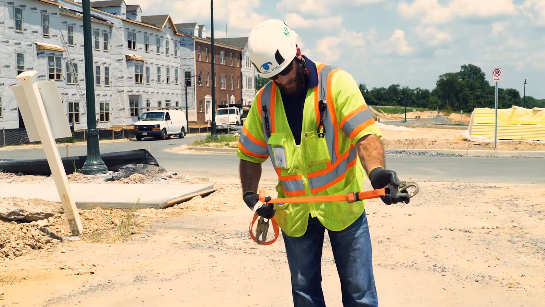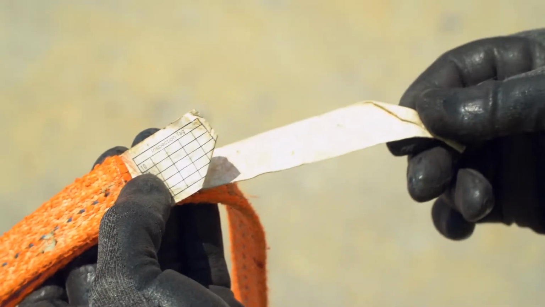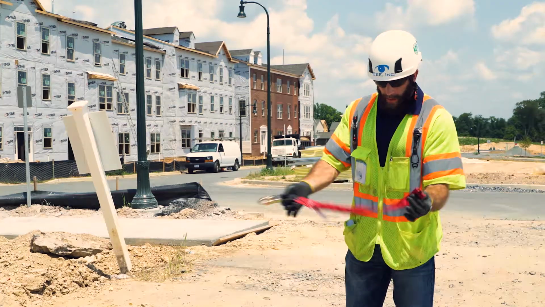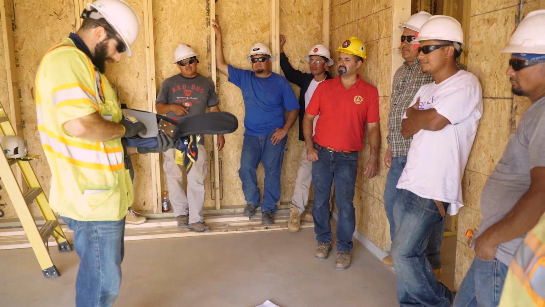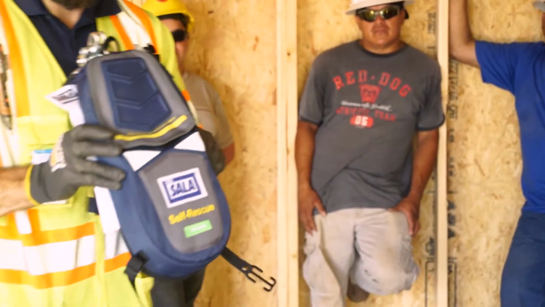Be sure to inspect a personal fall arrest system prior to each use for wear, damage, and other deterioration. Remove from service any defective components. It's important to have a rescue plan when using a personal fall arrest system, including how a worker who has fallen will be quickly rescued from the elevated position.